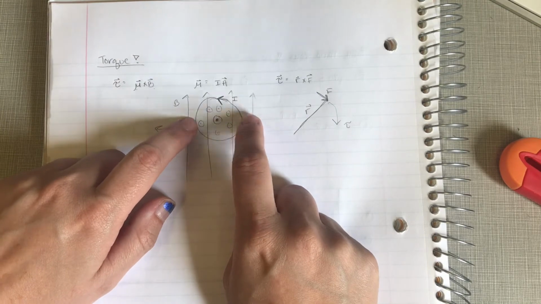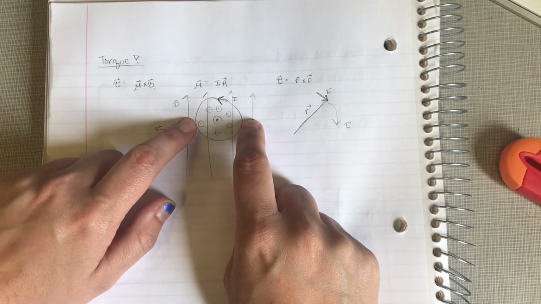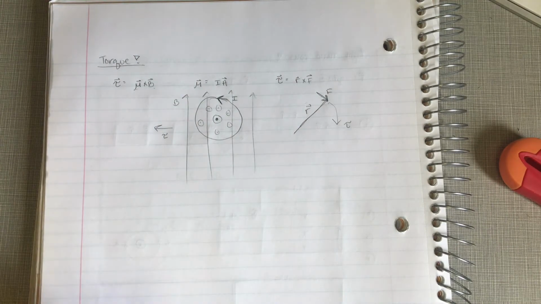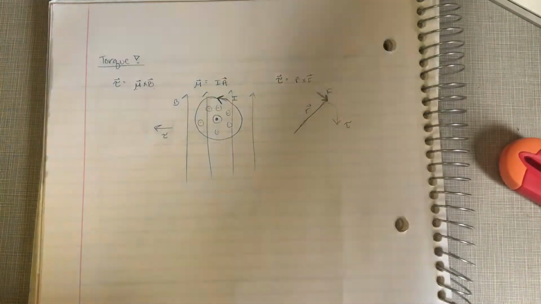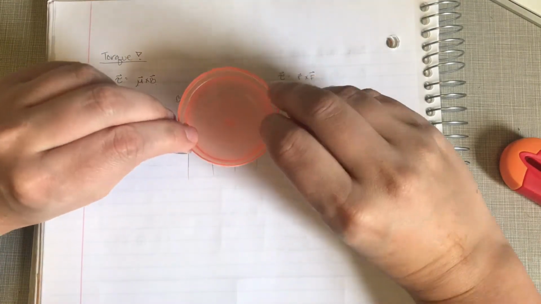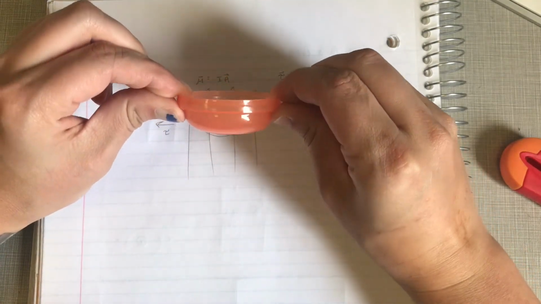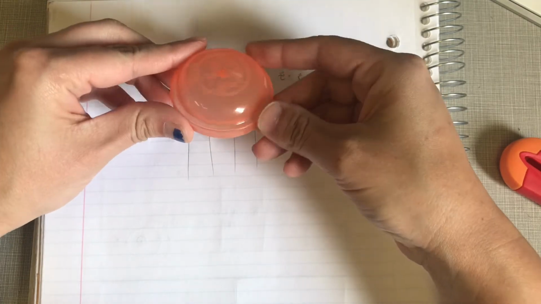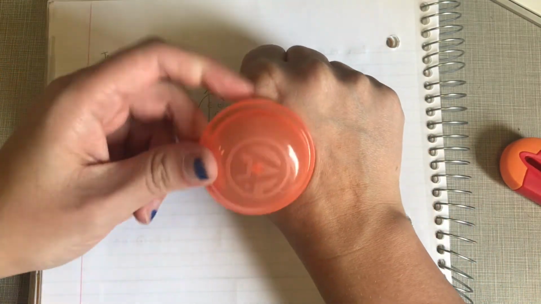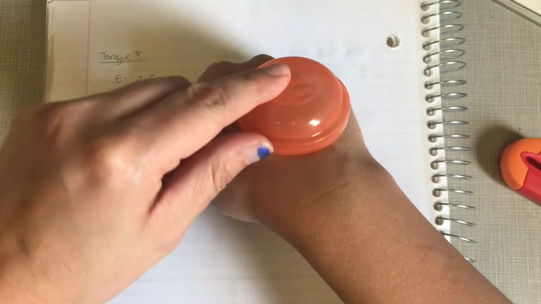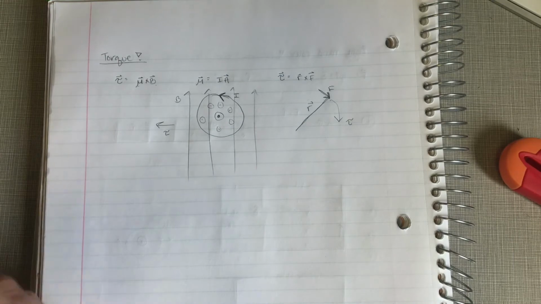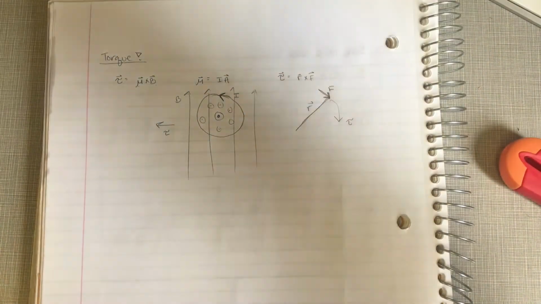IL and B are parallel on these 2 points, so those aren't going to contribute. So my little loop, let's see if I have a circular object. Circular object is going to rotate this way. So torque is going to rotate this way.